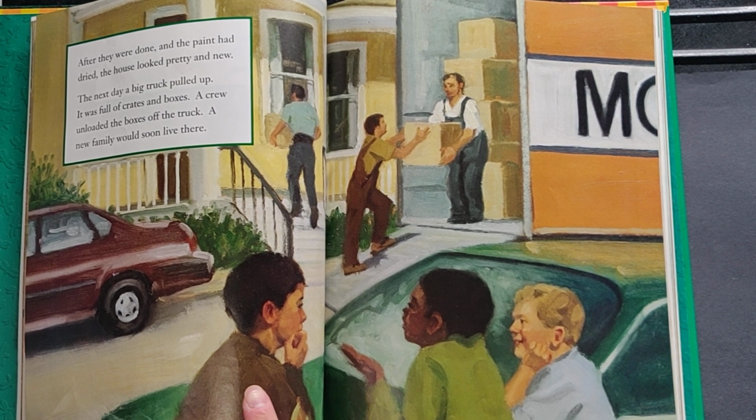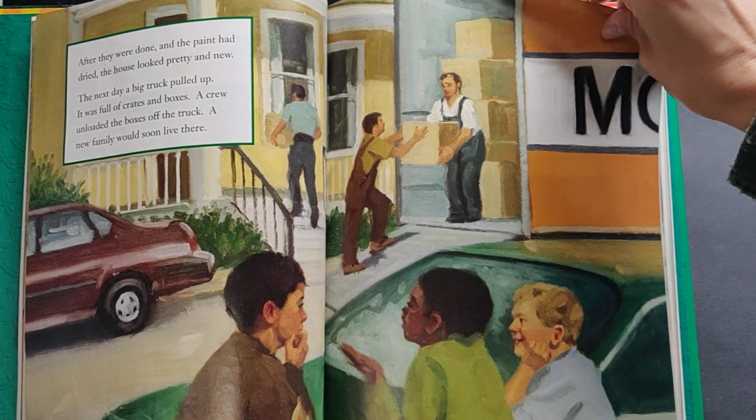Right, and look at this group of friends. They're all imagining who might be their new neighbor. When you're ready, turn.